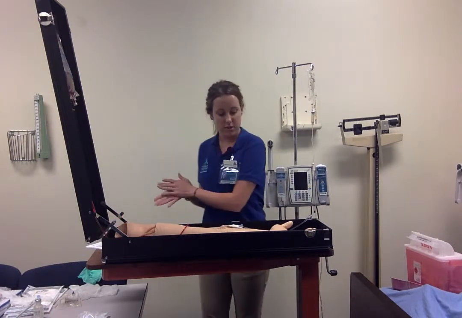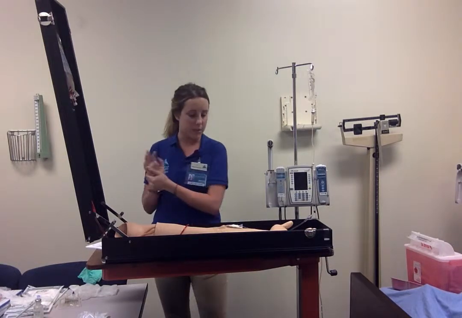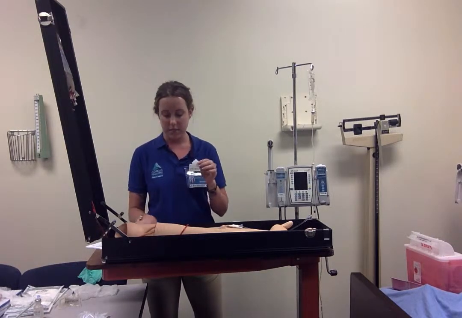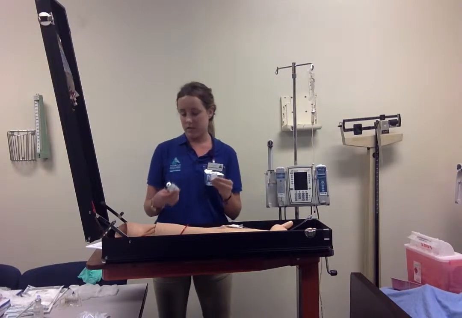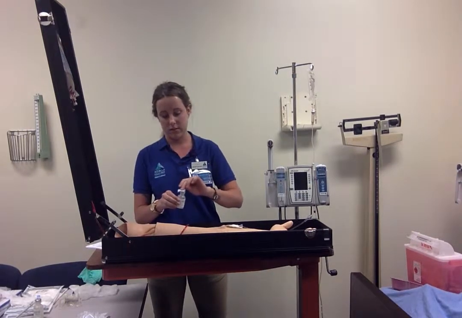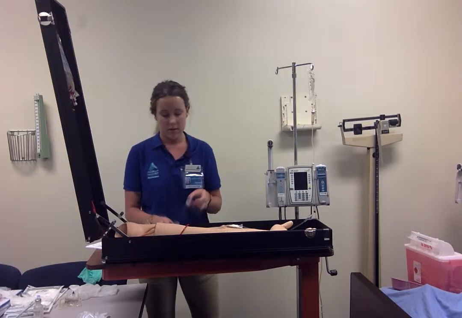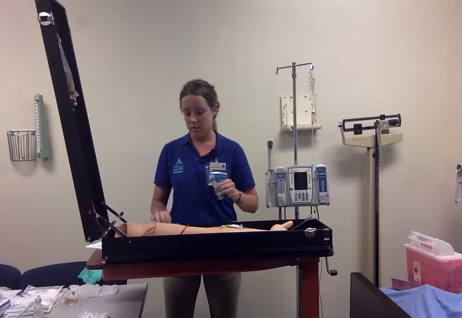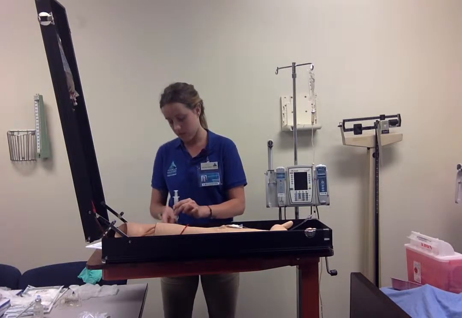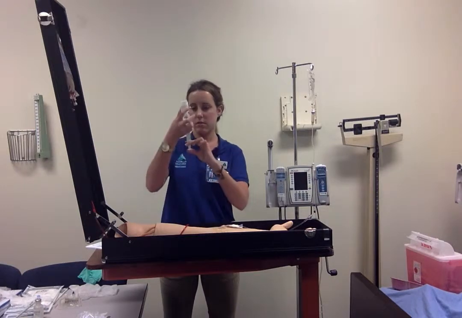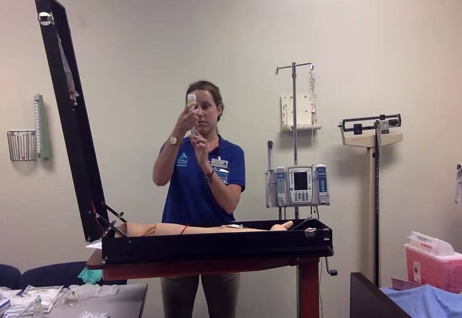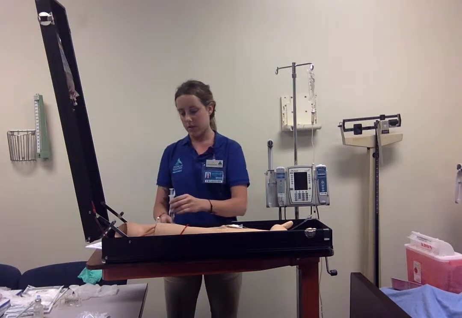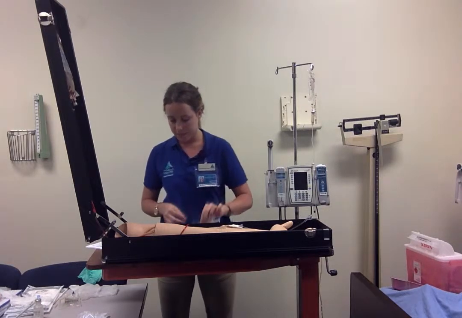So first I'm going to make sure my hands are clean, and I'm going to get the medication ready. I'm going to clean and double check my Rocephin and expiration date. I'm going to clean, and I'm going to pull back 2 milliliters and inject the 2 mils of air. Alright, we have 2 mils. I'm going to recap.